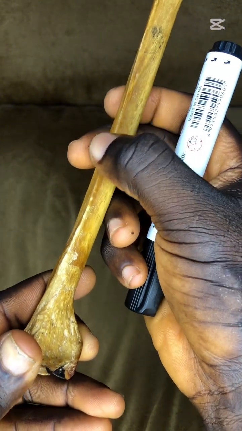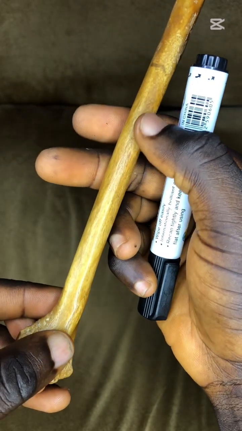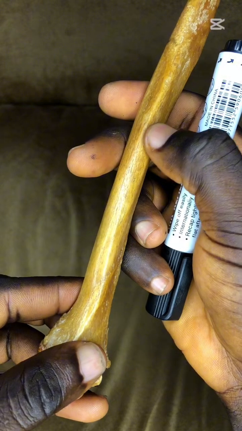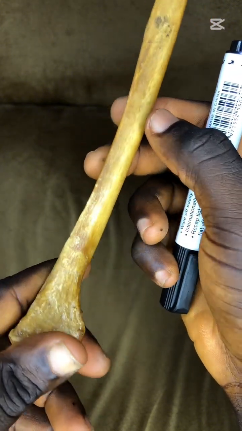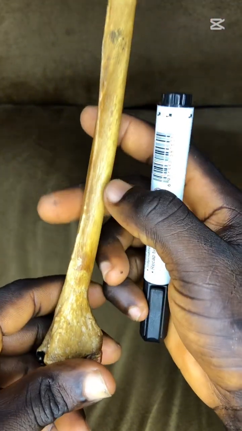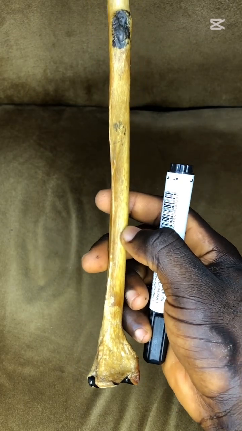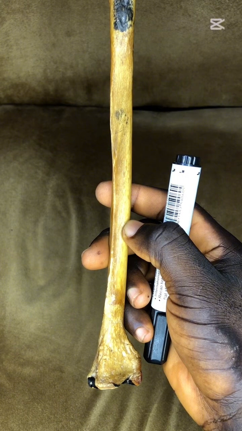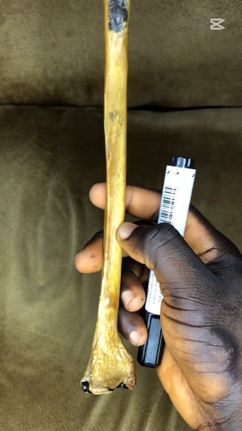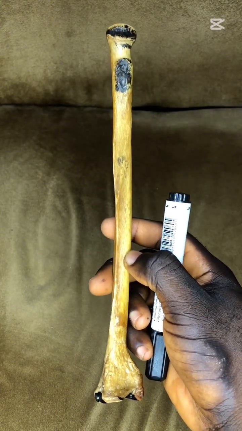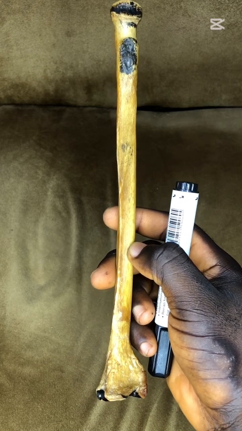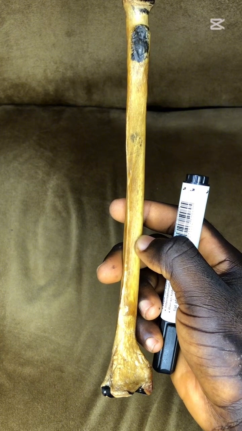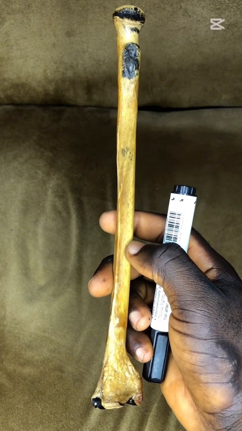This is the interosseous border. This is the posterior border, right? And we also have the posterior surface and also the anterior surface. So basically, it has three surfaces and three borders: the posterior border, the anterior border, and the interosseous border or the medial border. We also have the anterior surface, the posterior surface, and also the lateral surface. So that is how it works, the shaft.